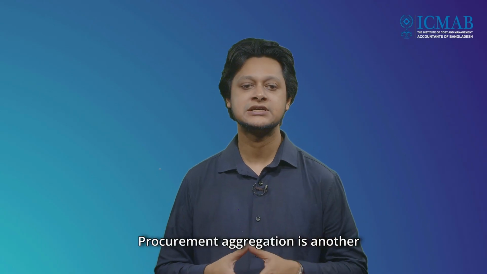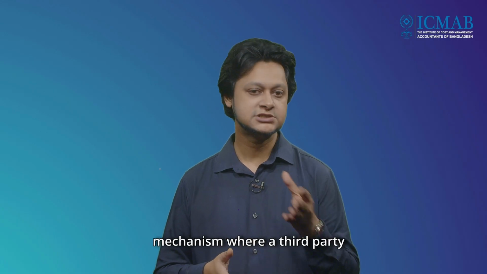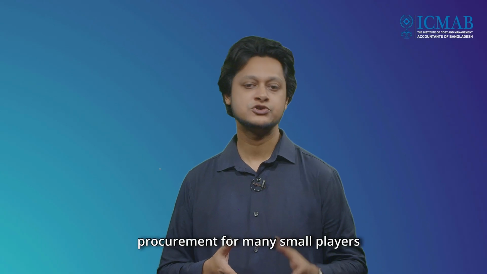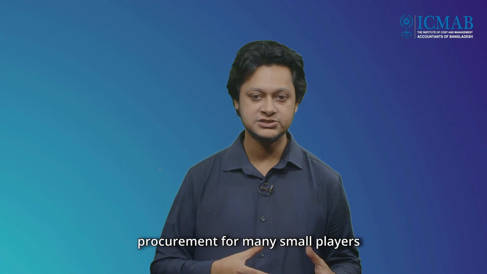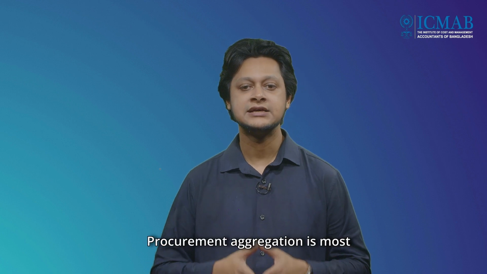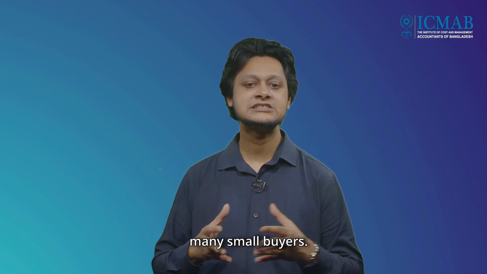Procurement aggregation is another mechanism where a third party increases the supply chain surplus if it aggregates procurement for many small players and facilitates economies of scale in production and inbound transportation. Procurement aggregation is most effective across many small buyers.